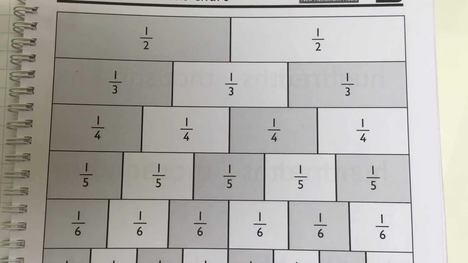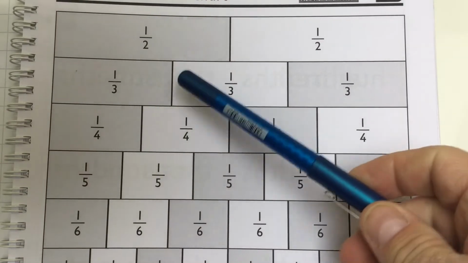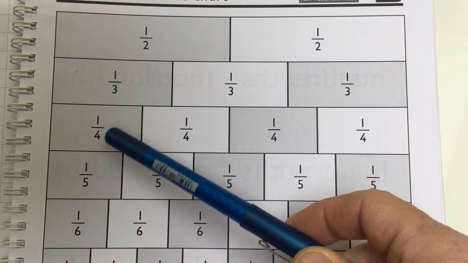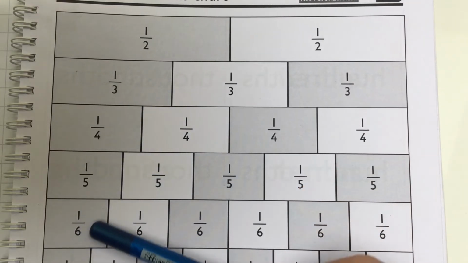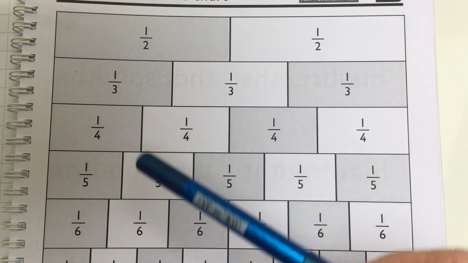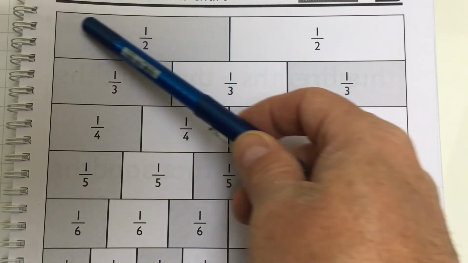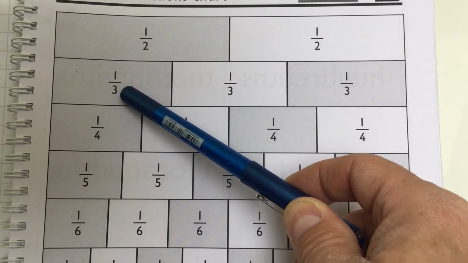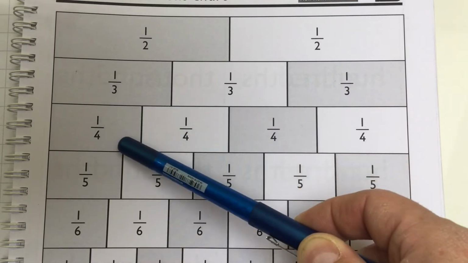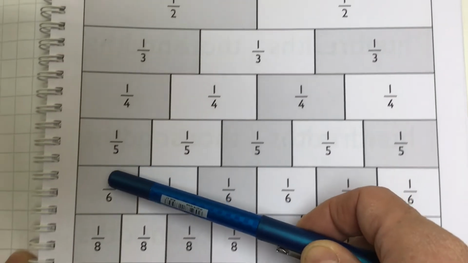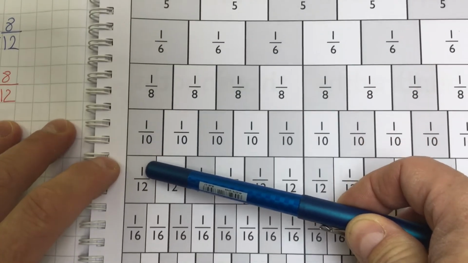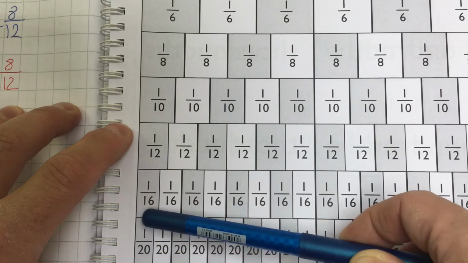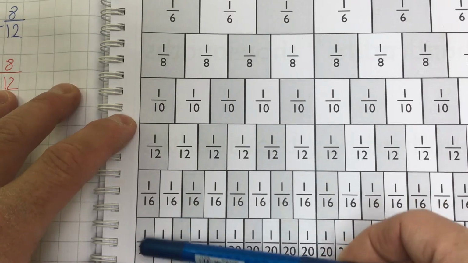My next question for you triangles is, what happens to the number as the fraction gets smaller? That's right, if you look at it, there's the fraction, it's quite large. The fraction gets smaller now, but the bottom number, the denominator, gets larger. Okay, and that works all the way down. Let's keep following it down. Look, the numbers are getting larger and larger, but the actual fraction size is tiny now, down at 1/20th.